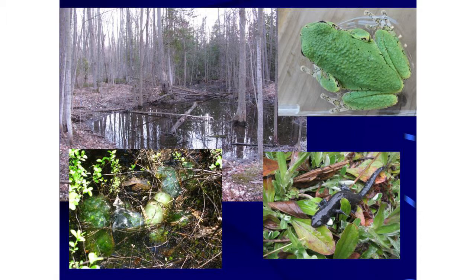You start off with salamanders coming in very early on when there's still snow and even ice in these vernal pools, coming to breed. This is actually an egg mass of a blue-spotted salamander. So these egg masses are laid on a lot of the vegetation around the edges of the vernal pools, and they can be, again, half the size of this room here.